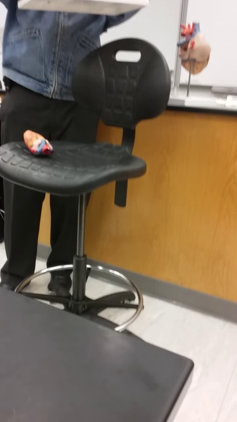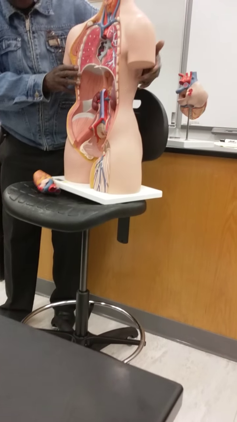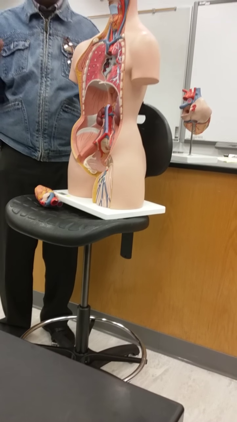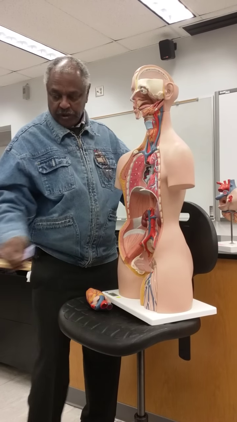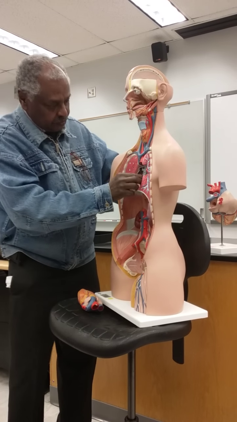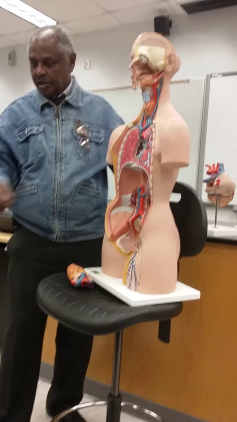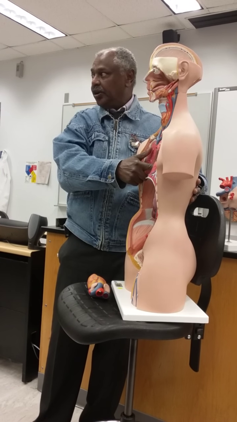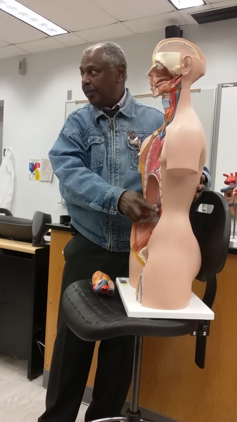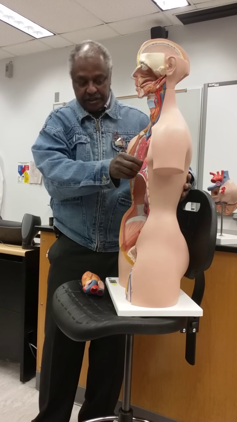Abdominal descending aorta, or just abdominal aorta is good enough. Okay? And the green one was? This is the thoracic descending aorta. This one is the abdominal descending aorta. Abdominal, yes.